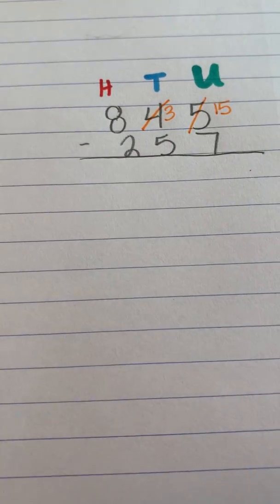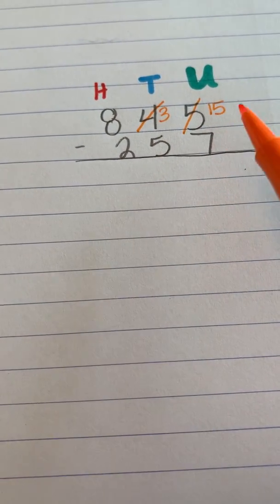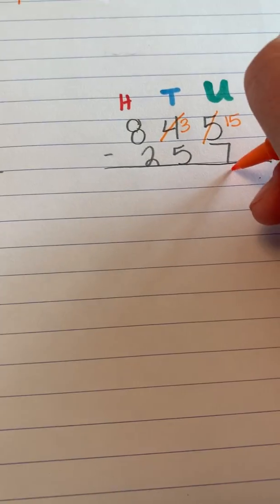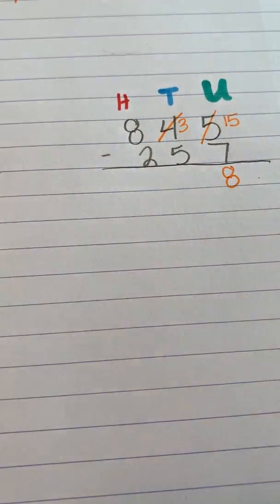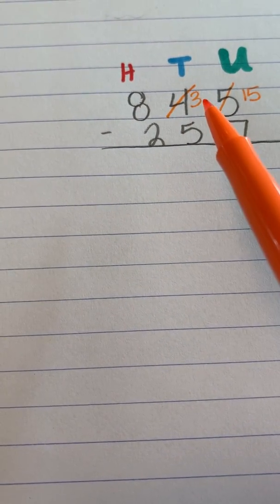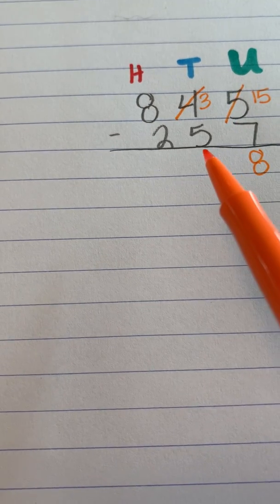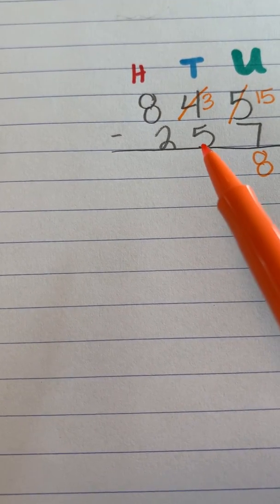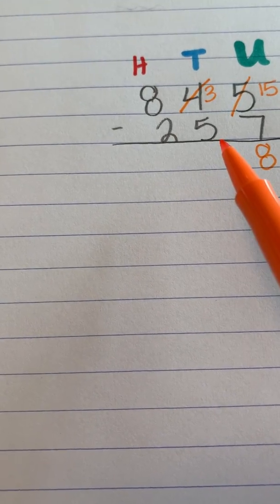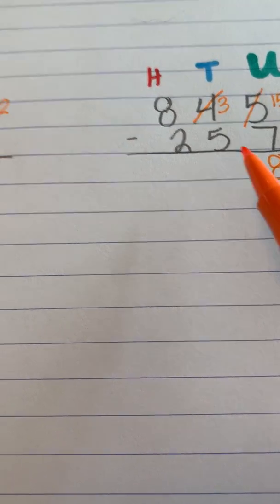So 15 minus 7. Now we have to calculate it in our head. And we can do that, we can count backwards. 15, 14, 13, 12, 11, 10, 9, 8. Okay, moving on to the tens place. Now we have 3 tens minus 5. But oh no, 3 is less than 5, so we can't subtract without borrowing from the hundreds place.